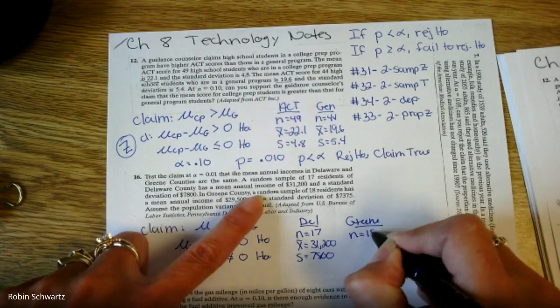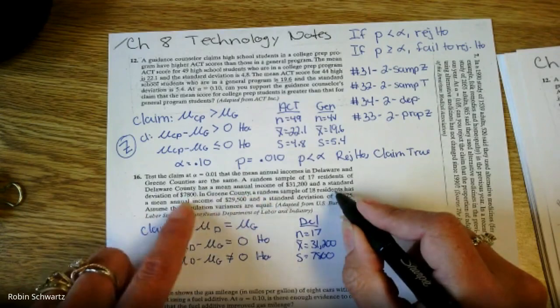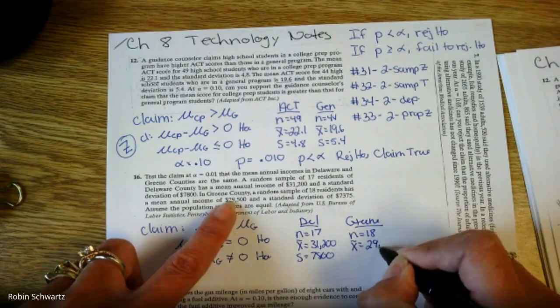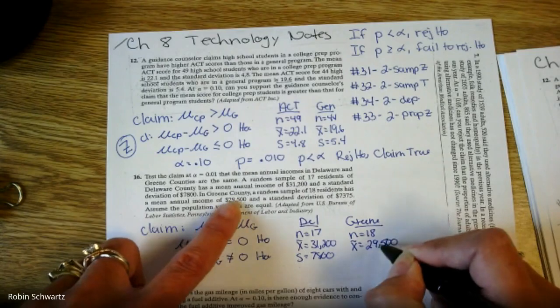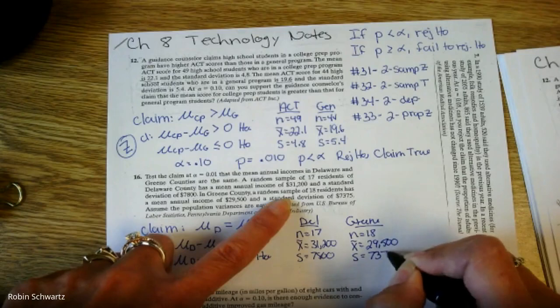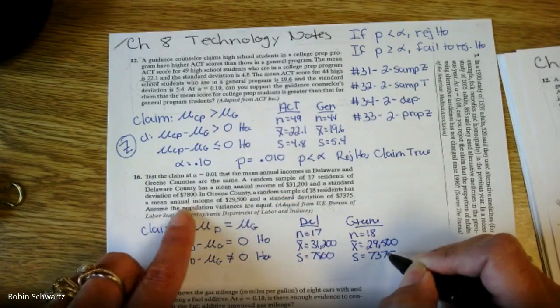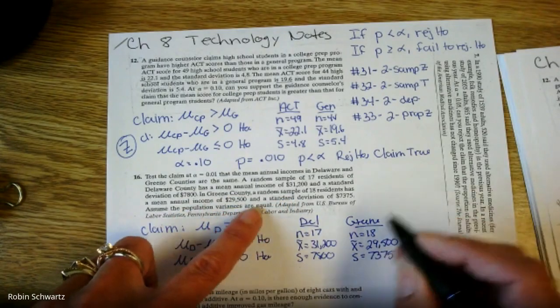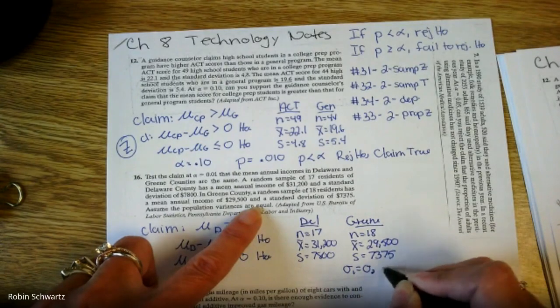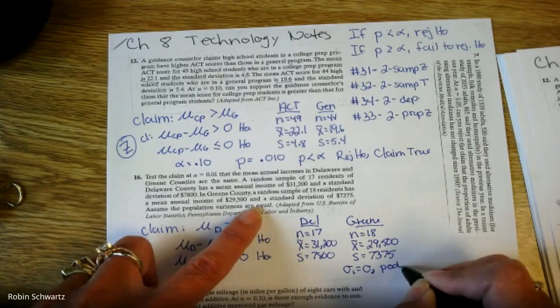In Greene, sample was 18. Mean income, 29,500. Standard deviation, 73.75. Population variances are equal. For that, pool.